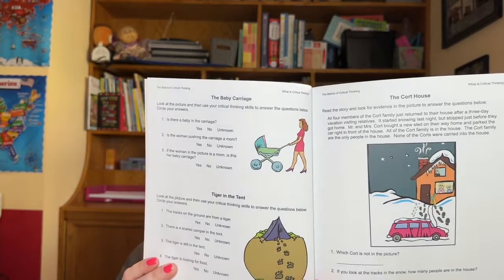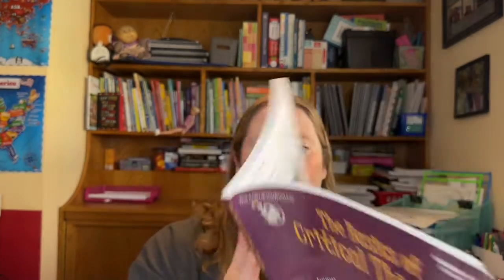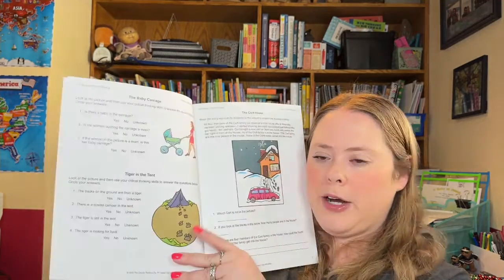The other logical thinking is the basics of critical thinking. This one is grades 4 through 9. This one is in color. Again, I might incorporate it, since the other ones are a bit smaller, that we may do this because I'm excited to do this. So it's again, look at the picture and figure it out. So for example, look at the picture and use your critical thinking skills to answer the questions below. So this one is right here.